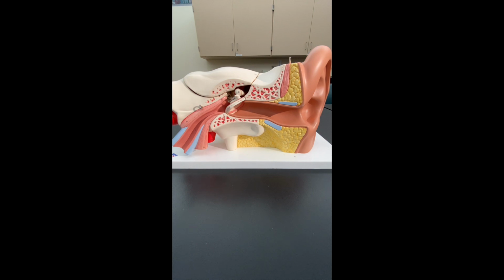First off, you've got the three different regions. You've got the outer ear, that starts at the structure known as the pinna or the auricle, which is this funnel-shaped structure, and comes in through the external auditory canal or meatus and ends at this structure here known as the tympanic membrane, which a lot of people know as the eardrum. Then you have the middle ear, which is going to contain the ossicles as well as the auditory tube.